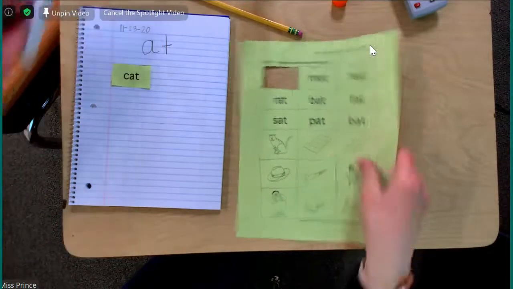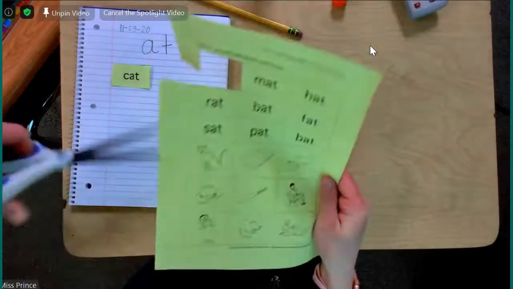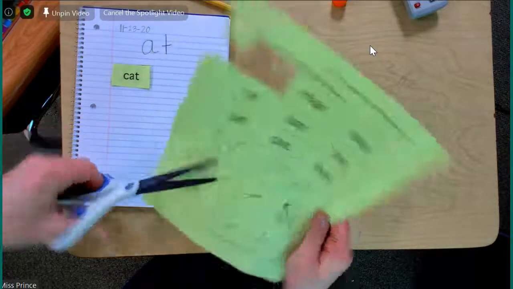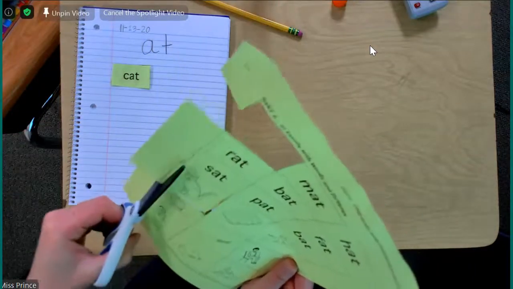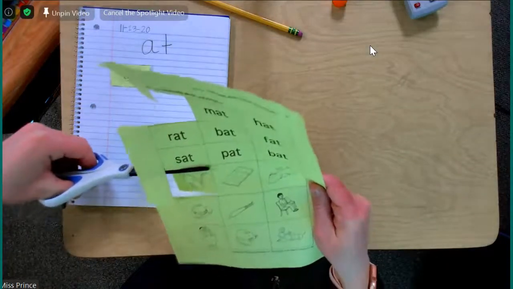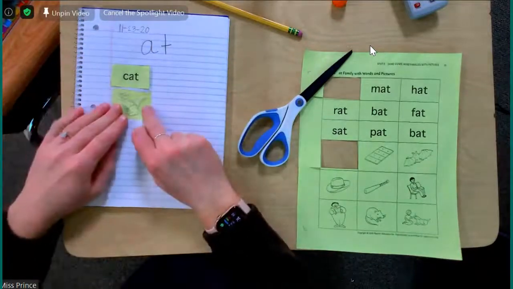And then you're going to want to find the picture of the cat. So I already pointed out where this one was to make sure that you guys have the right paper. So we're going to cut the cat out, and we're going to glue it right underneath it.